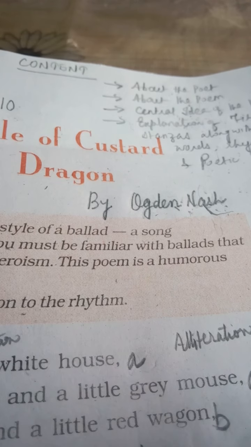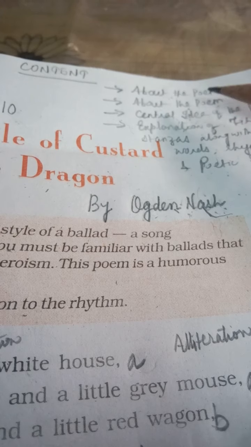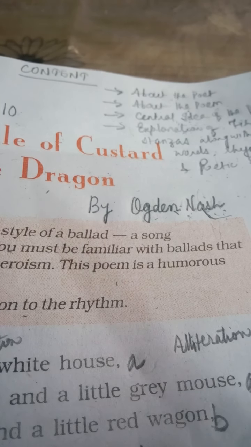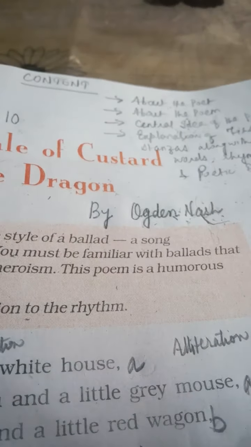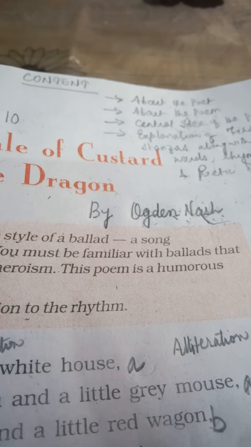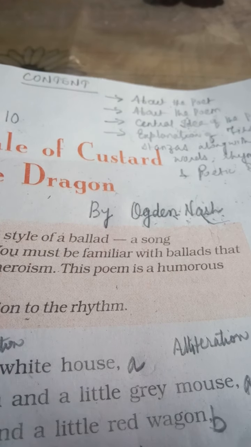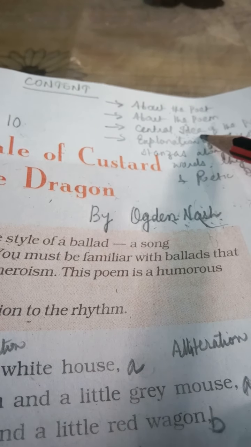Now about the poem. This poem, The Tale of Custard the Dragon, is written in the style of a ballad. A ballad is a song or poem that tells a story or narrates tales of courage or heroism. In this poem, we shall read about the heroic act of a dragon named Custard. This poem is a humorous ballad close to a parody. Now what is parody? Parody means imitation of a particular style to give comic effect. Let's see the central idea of the poem.